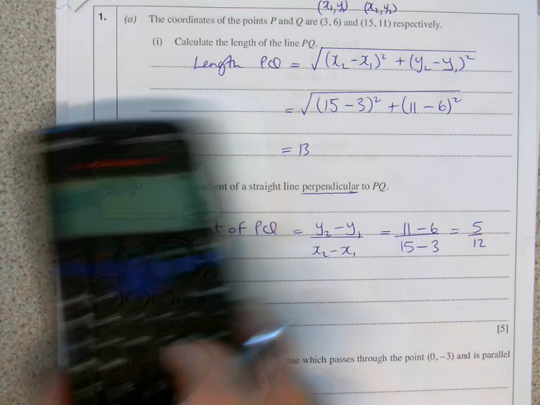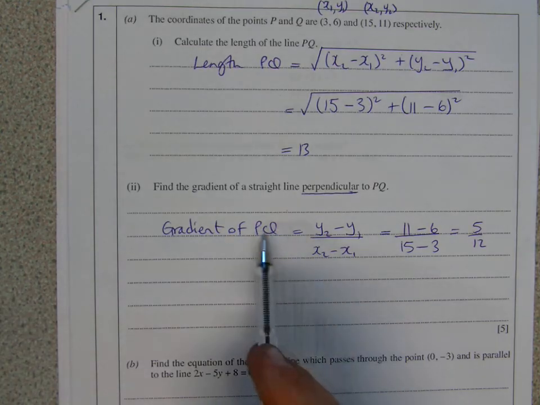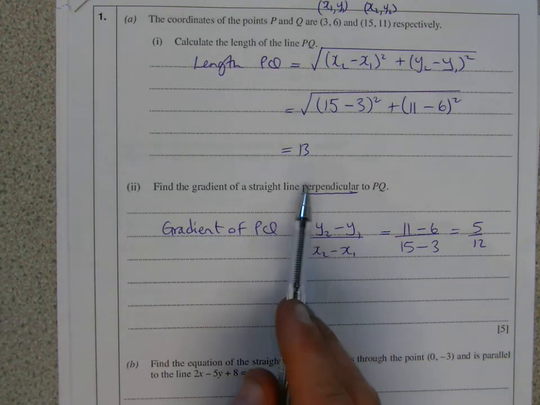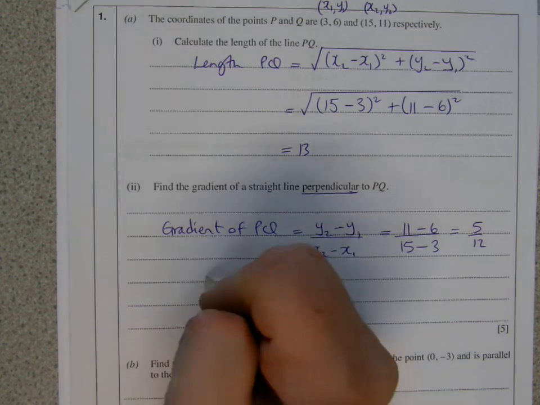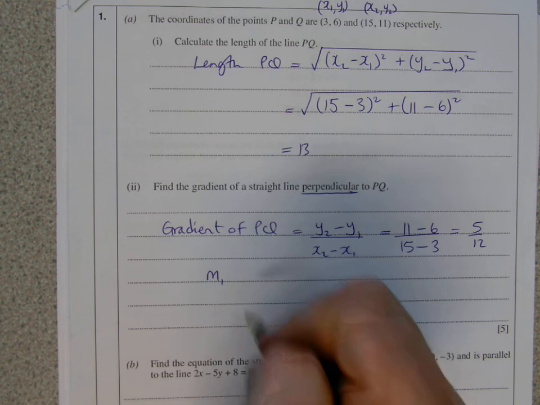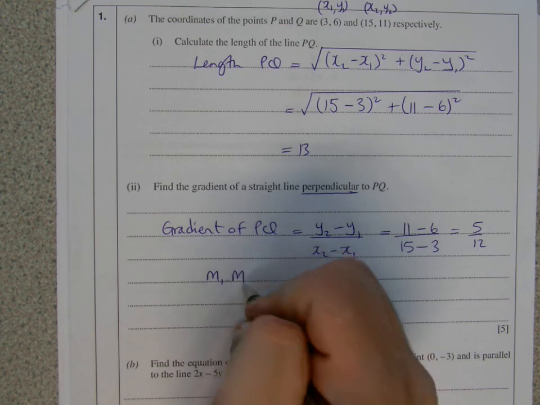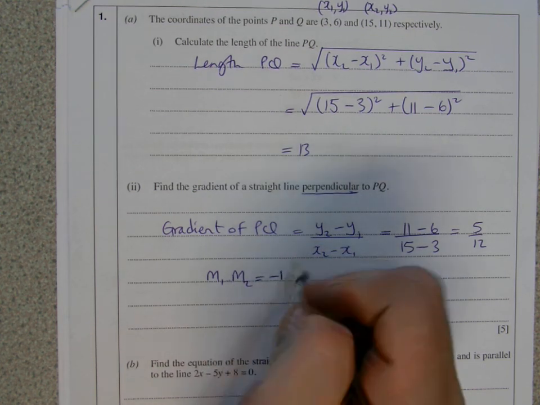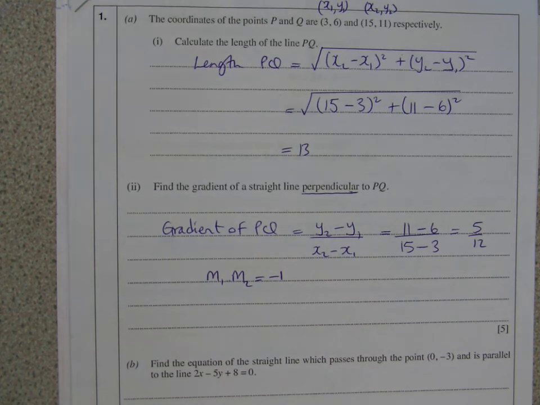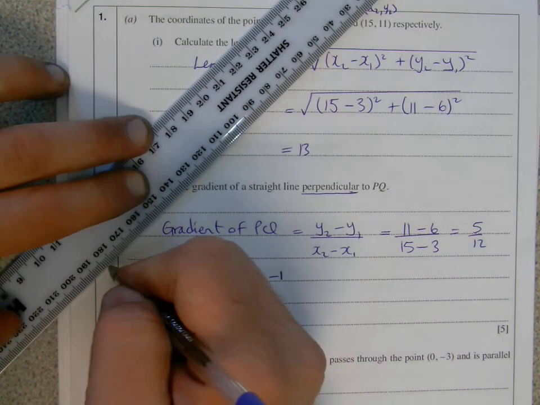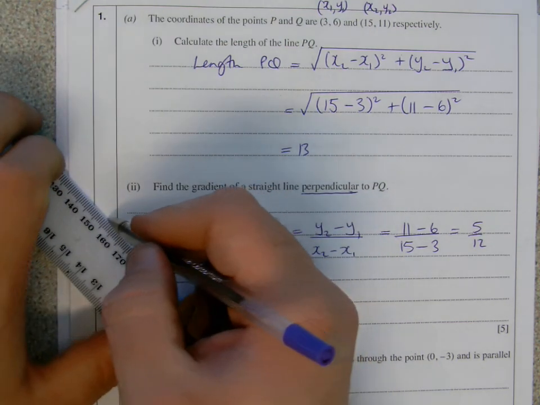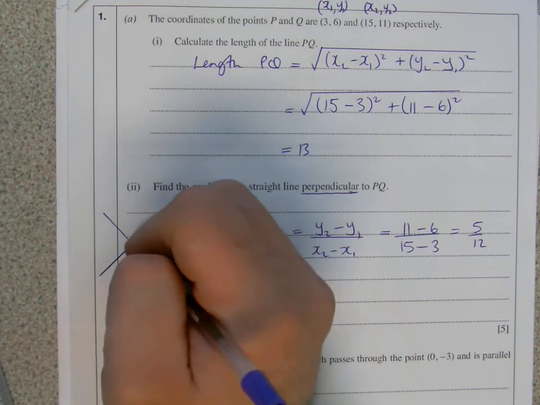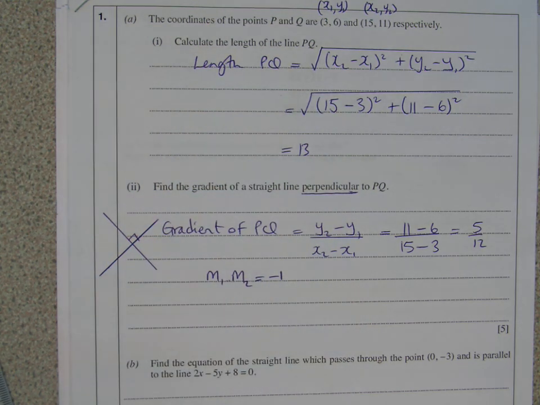Now remember, the gradient of PQ is 5 over 12, but we want the gradient of the line which is perpendicular to PQ. To get the perpendicular gradient, remember we've got to use the rule m1 times m2 equals minus 1. If I just draw a sketch, you're essentially thinking of two lines that are perpendicular to each other, meaning at right angles to each other.